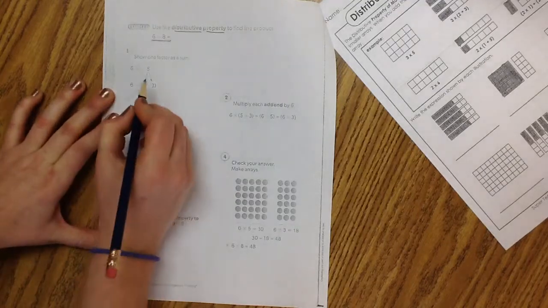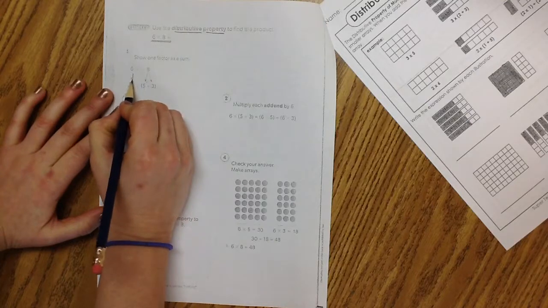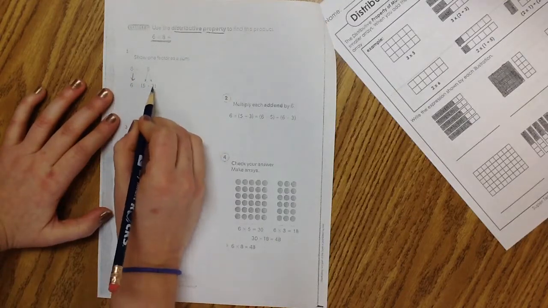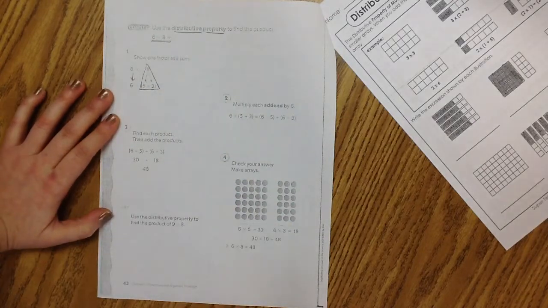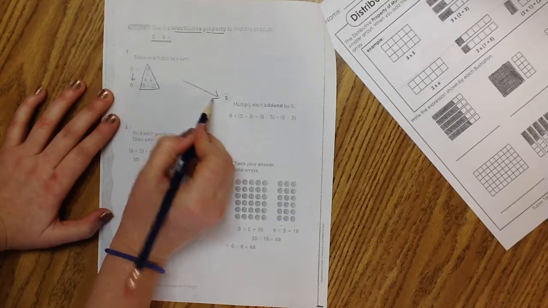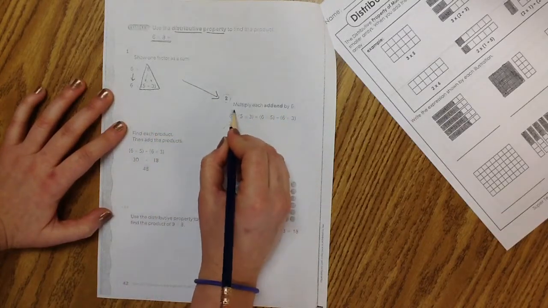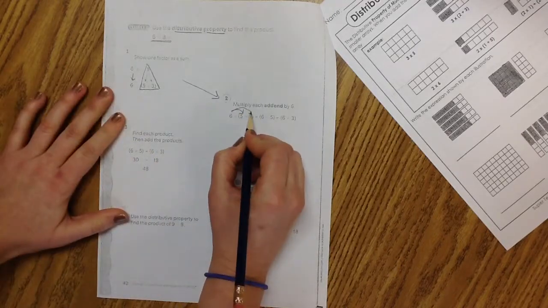What they do is they pick a factor. They have chosen 8. So the 6 stays the same. The 8 gets split up into 5 and 3 because 5 plus 3 equals 8. Think of that as your fact family. You've seen that before. Now, you multiply each addend by 6. So you distribute the 6 with the 5, and you distribute the 6 with the 3.